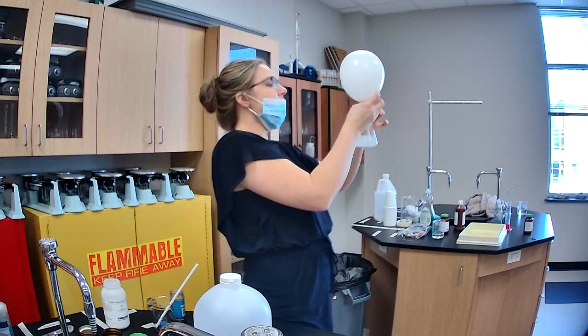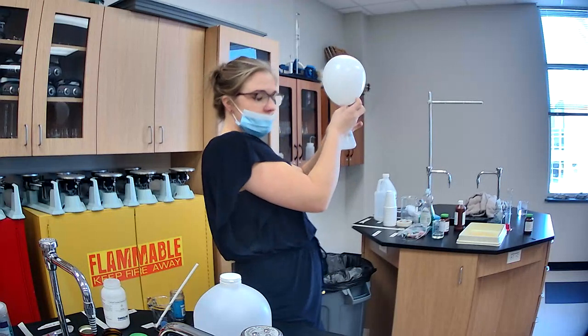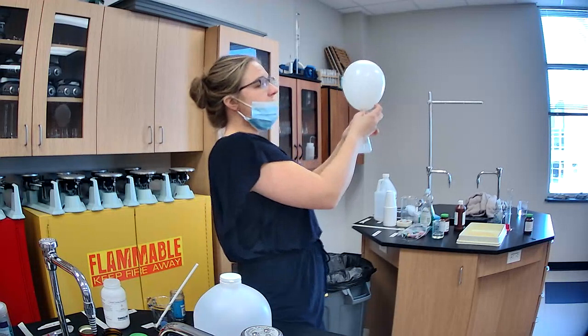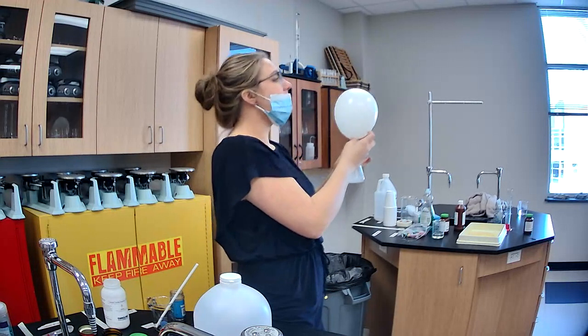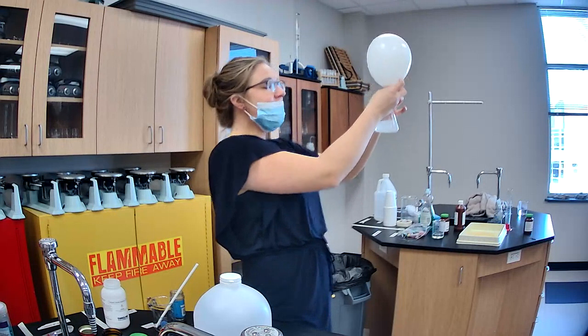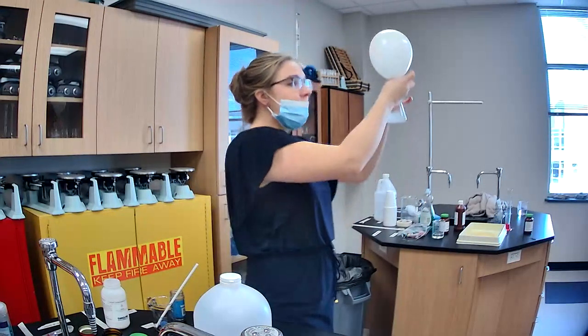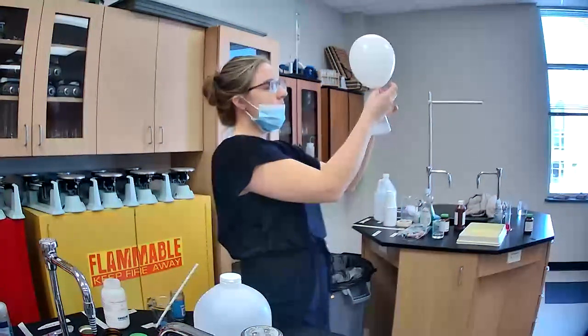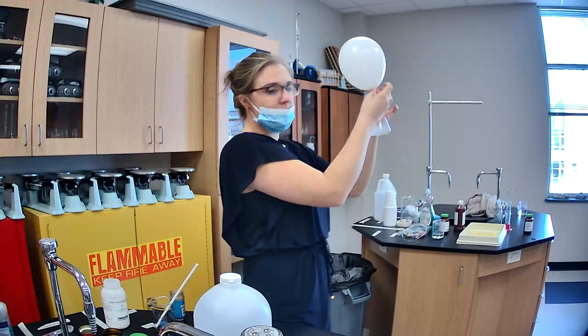One of the new chemicals, as it begins to decompose and break down, releases carbon dioxide gas. As that gas tries to escape from the flask, I'm trapping it in the balloon, which is what causes the balloon to expand and blow up.